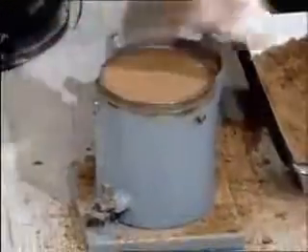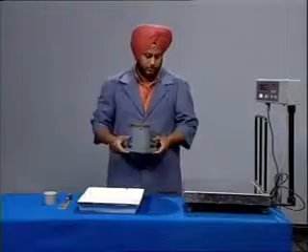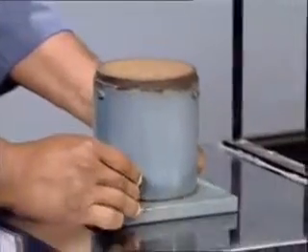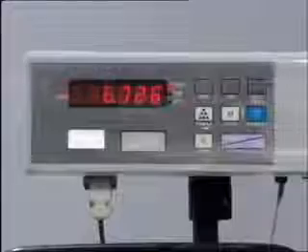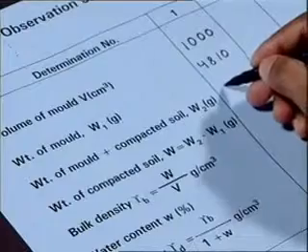Clean the base plate and the mold from outside. Weigh the mold with the soil and base plate. Record the weight in the proforma.